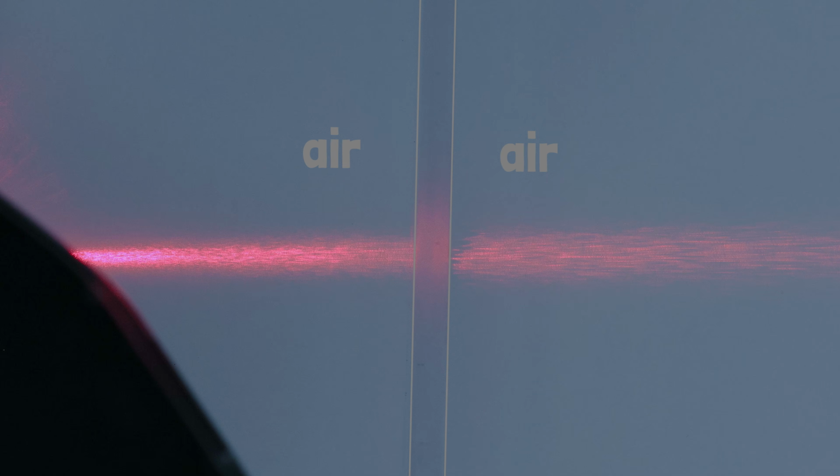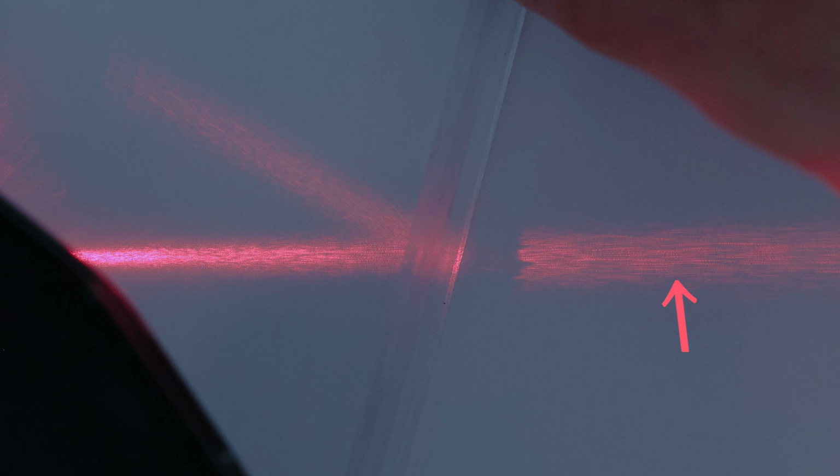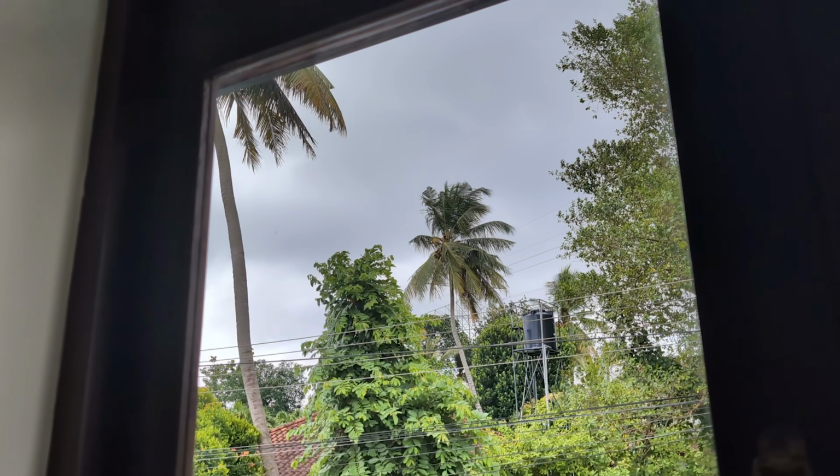So as long as you have air sandwiching both sides of a layer of glass, the glass can rotate or bend quite a lot and not really affect your ability to see through it. In simple terms, you can see through a window.